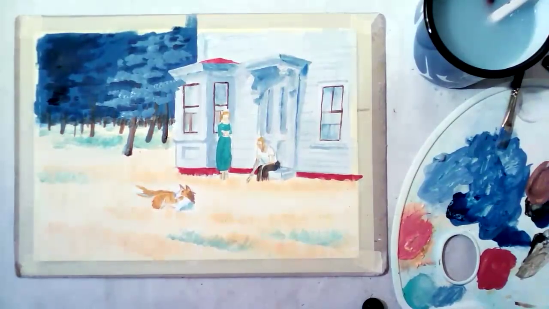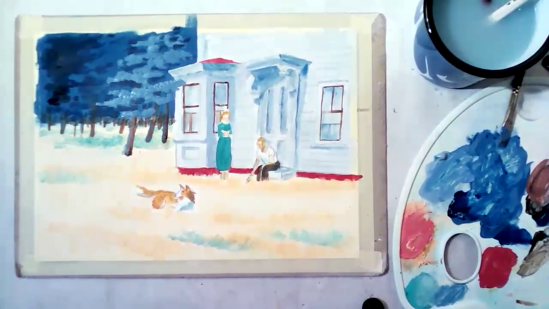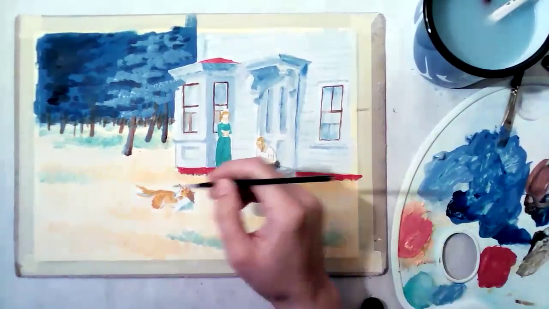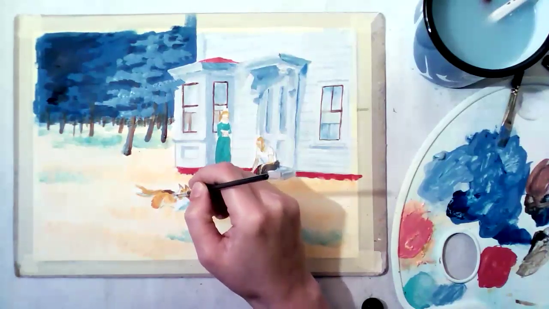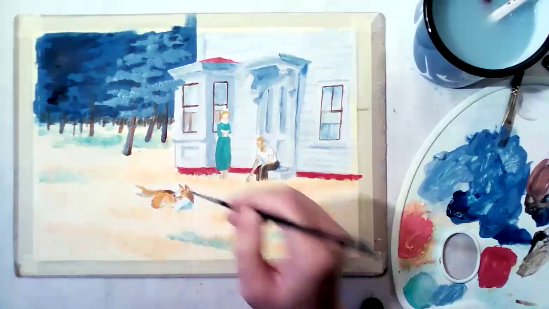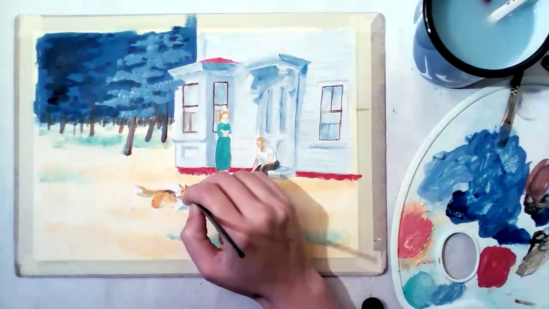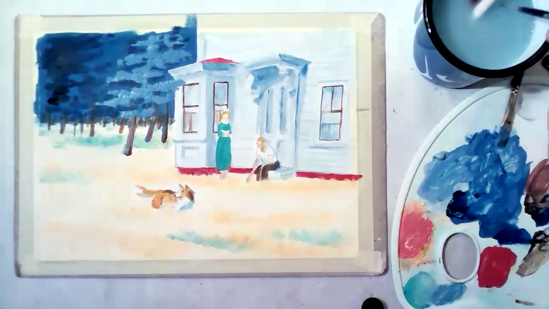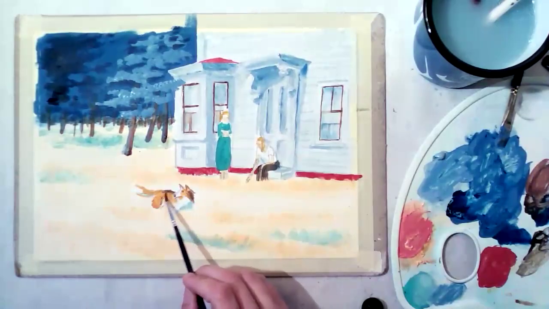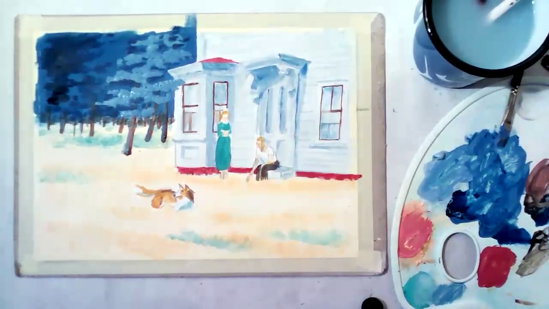Maybe some touch-ups for the dog with some brownish. Just a little bit like here. Oh, a bit too dark, maybe the nose and the mouth, the eye. Remember again, if you put something too dark, just with the wet brush, you clean and blend it out.